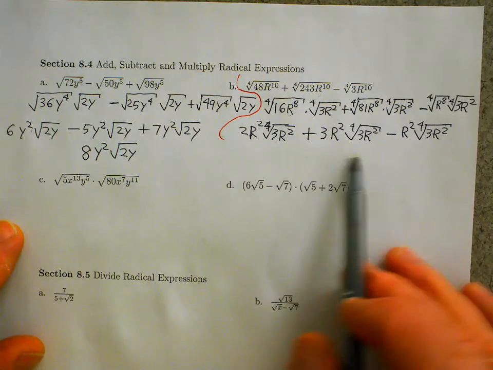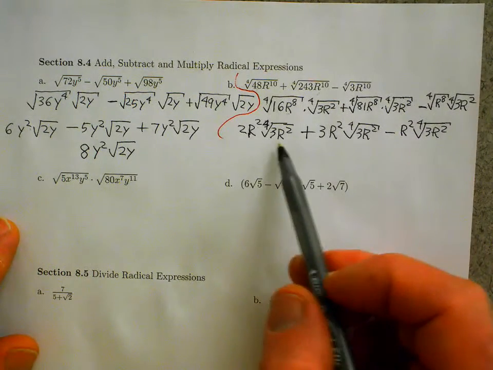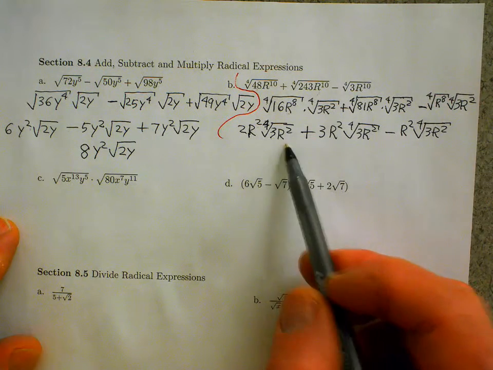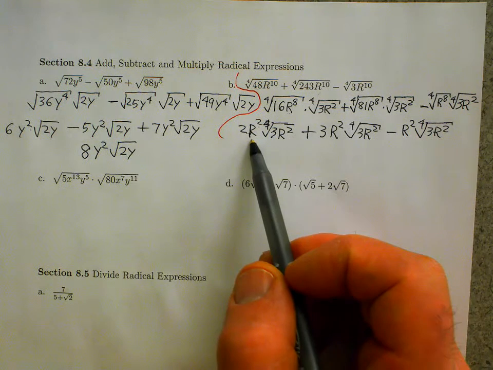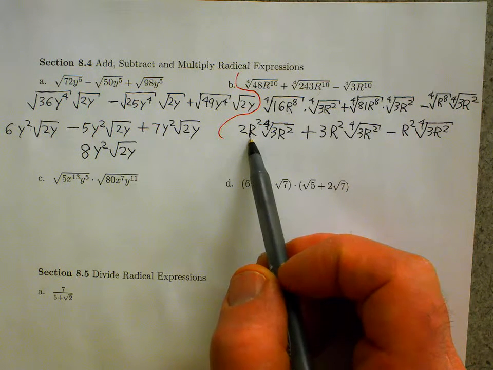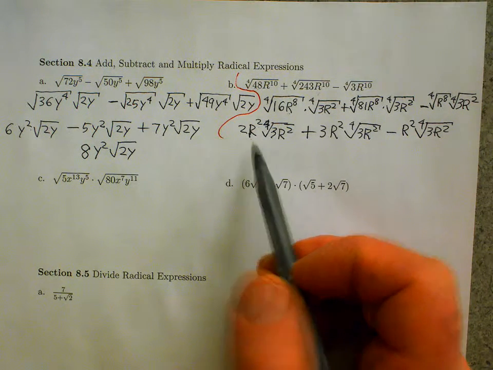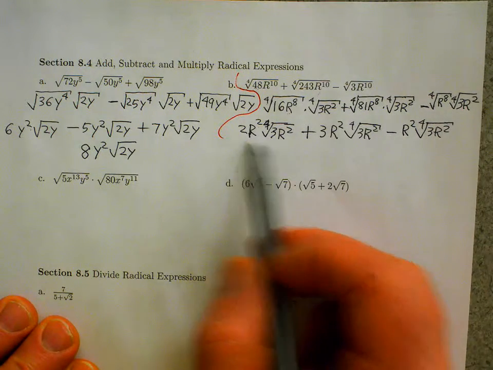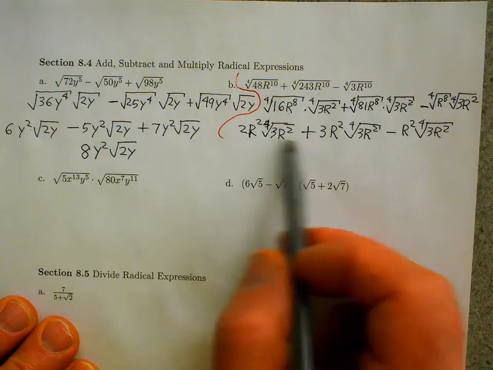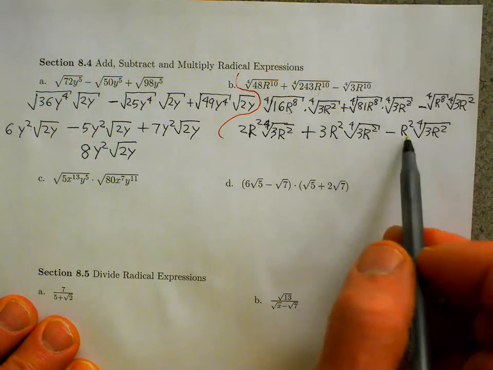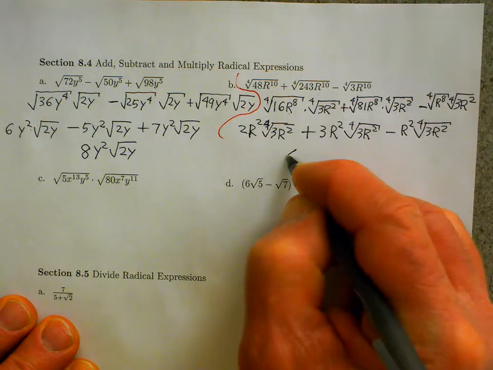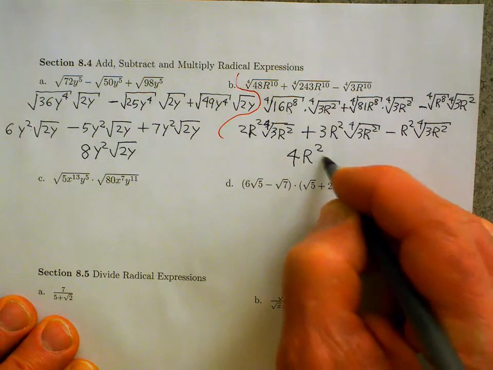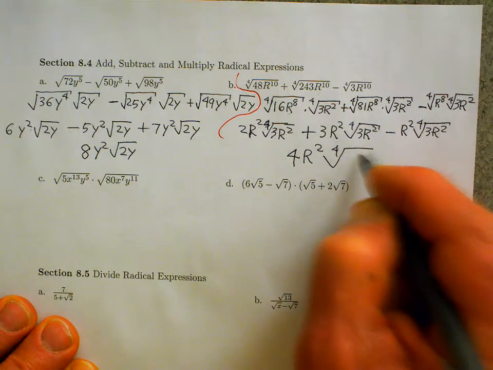The terms are like terms. They have the same fourth roots. Each one has a fourth root of 3r to the second. And they each have the same variable part on the outside of the radical, r to the second. So we can simplify by looking at the coefficients. 2 plus 3 is 5. 5 minus 1 is 4. So our simplified answer is 4r to the second times the fourth root of 3r to the second.